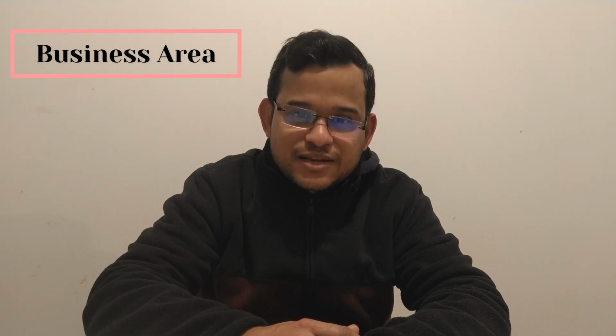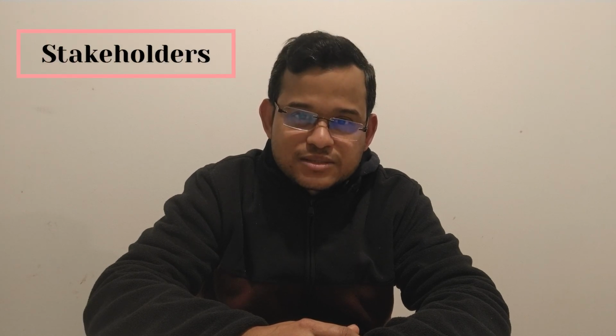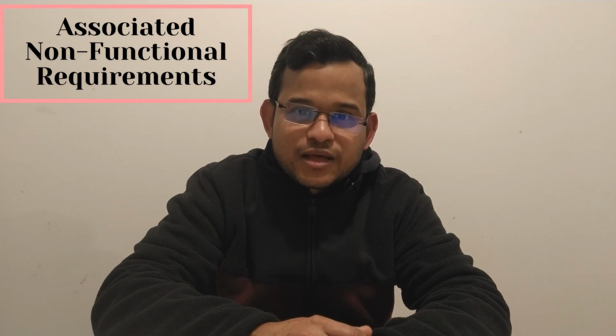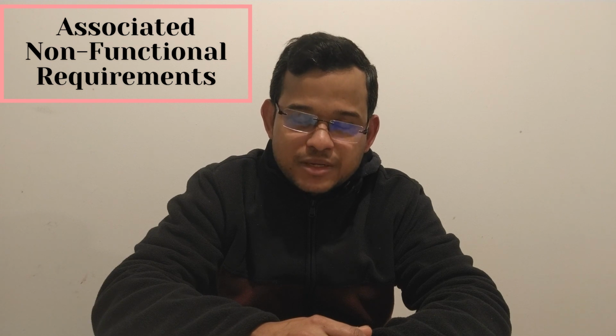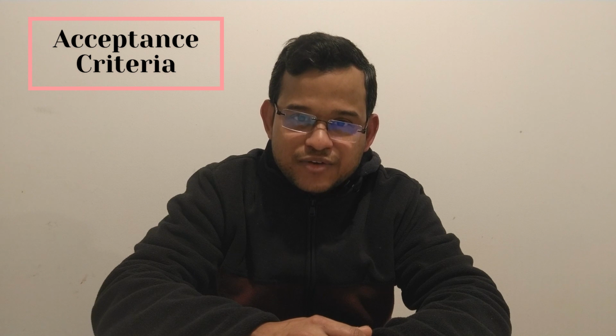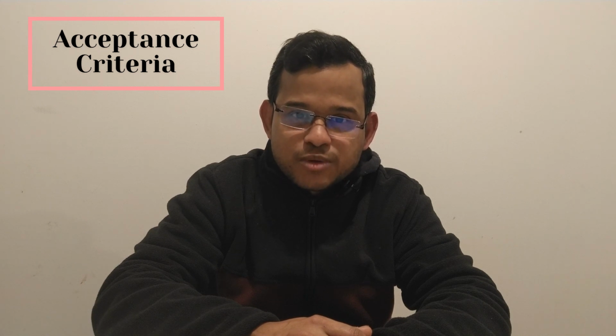Business area. This refers to the department or business function for which the requirement is elicited. Stakeholders. This refers to the list of stakeholders who have an interest in the implementation of the requirement. Associated non-functional requirements. For example, the level of performance that is expected when the requirement is implemented can be mentioned here. Acceptance criteria. It refers to the list of items which needs to be met for the requirement to be considered as fulfilled.